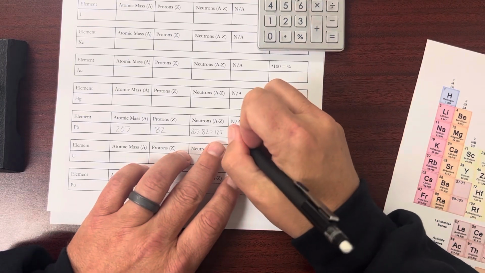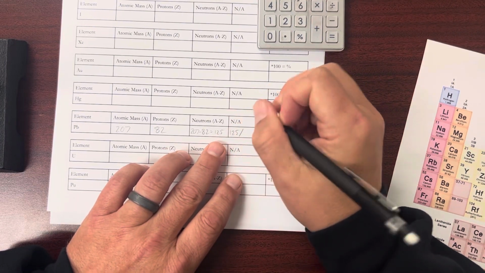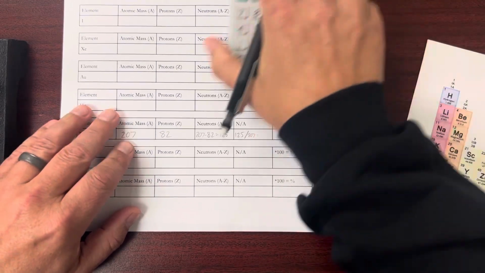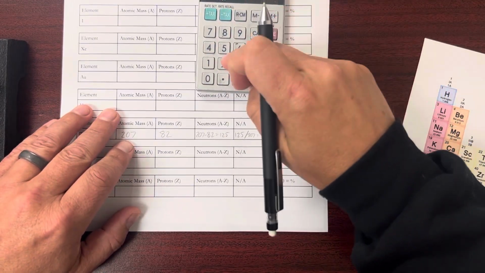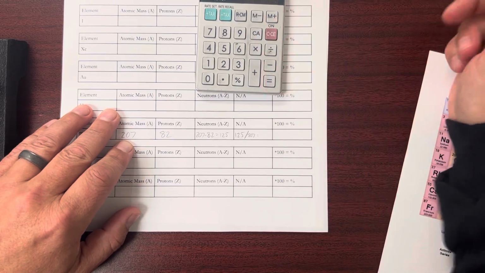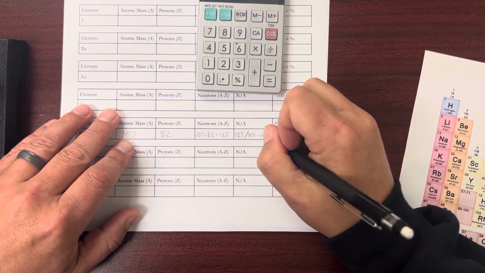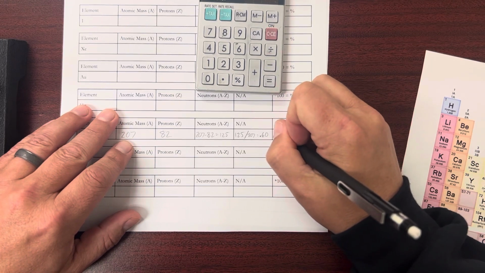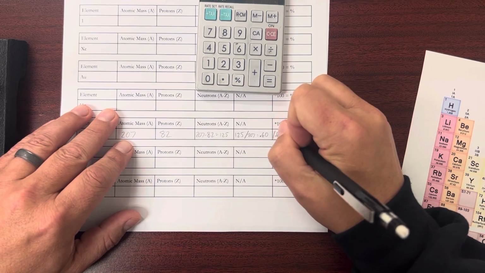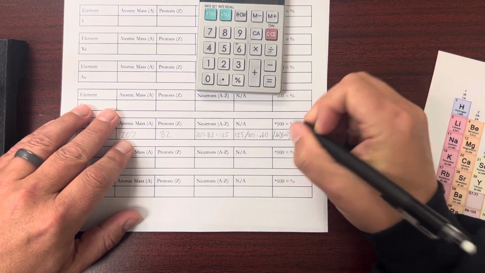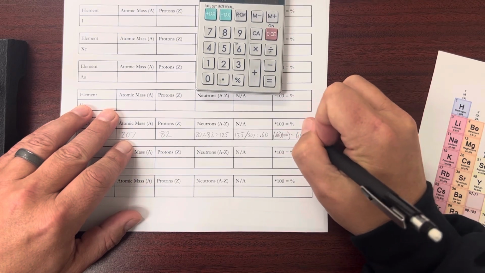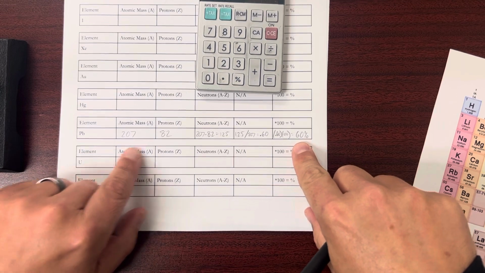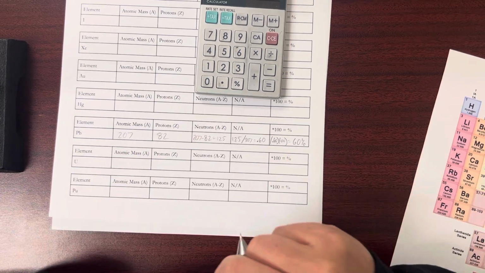Now I take my neutrons, 125, divided by the mass, 207. 125 divided by 207 equals 0.60. I take that fraction, multiply it by 100, which equals 60%. 60% of lead is made up of neutrons.